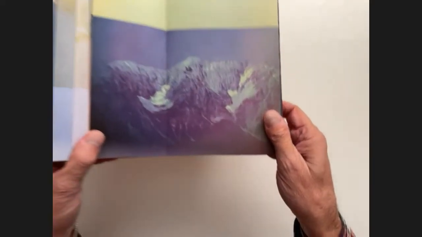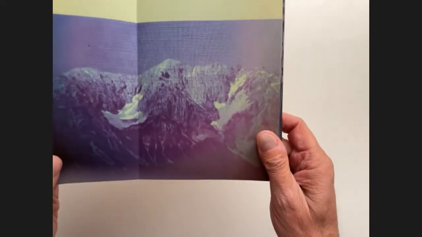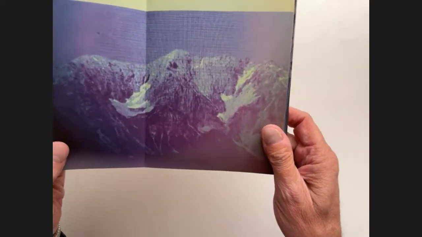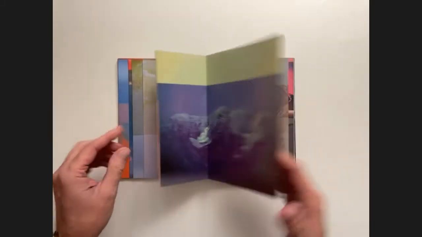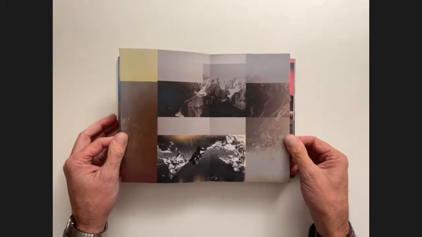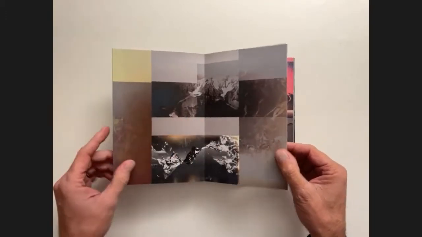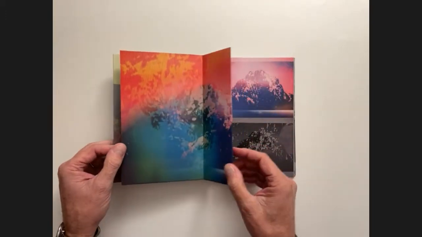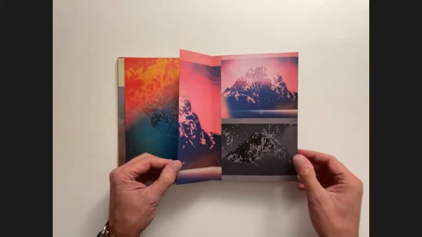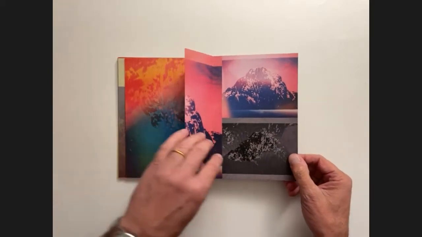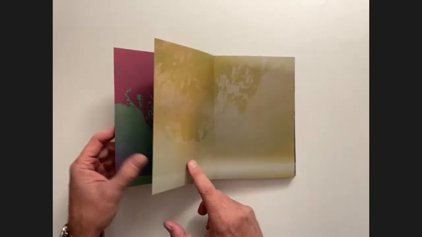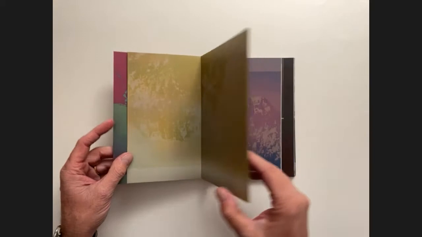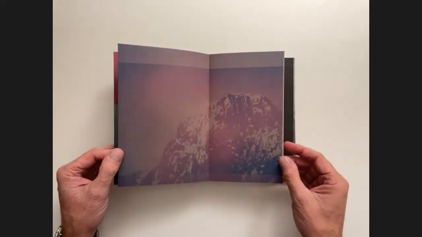Sometimes it's quite clear that the image has been photographed off of a screen. You can see some sort of moire happening here from the interference with the screen texture. And then other times the images are treated in a more straightforward way. But throughout, every picture of the mountain, and as you can see, after a while, it's only a few mountains repeating over and over again, is treated in all of these different ways, okay?